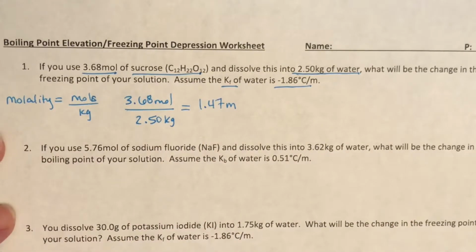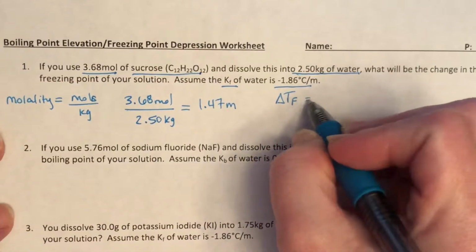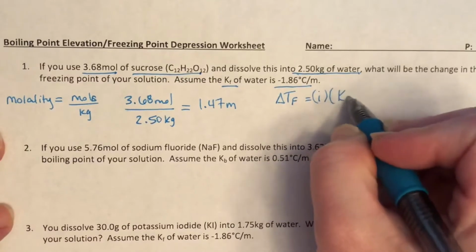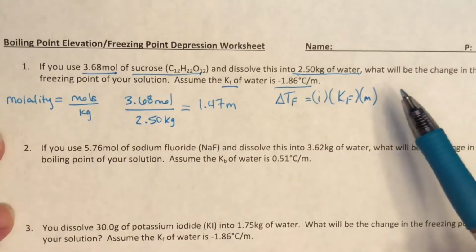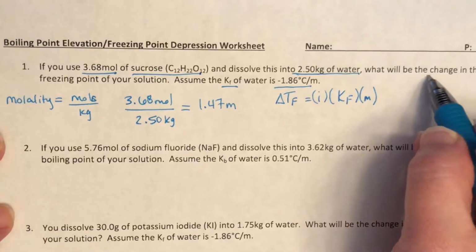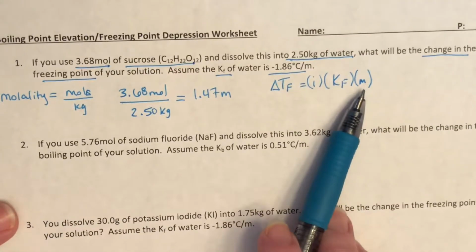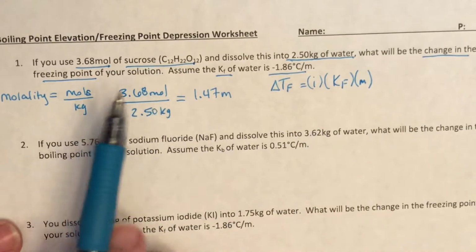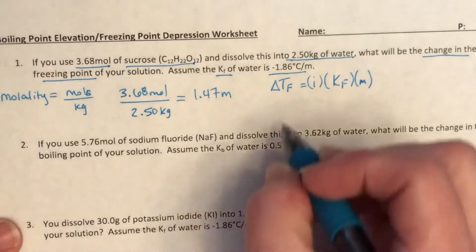And now we're going to plug that into our change in temperature freezing formula, which is i times the constant of freezing times molality. When we're reading the question, it says what will be the change in the freezing point? So it's not asking for our new temperature, it just wants to know how much we're changing. This is a two-step problem simply because for this formula we didn't have the molality, so we had to do this first step to calculate the molality and then use this formula.